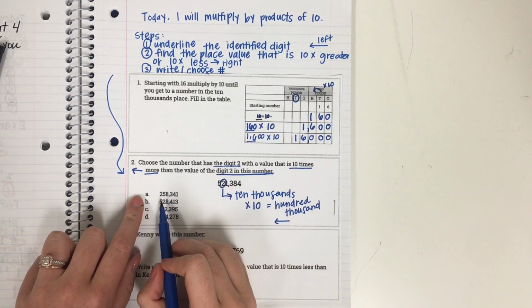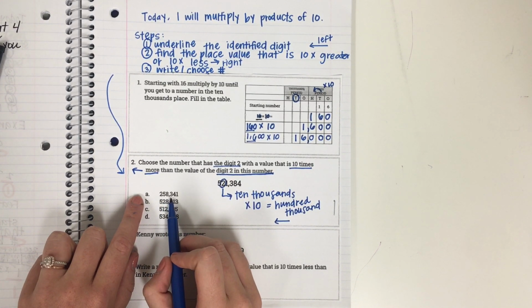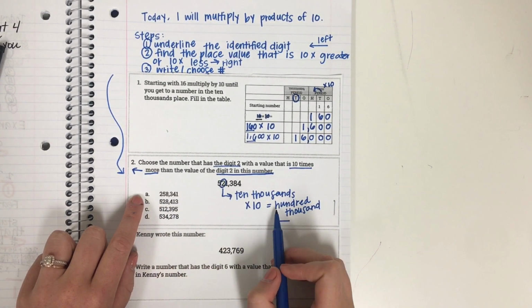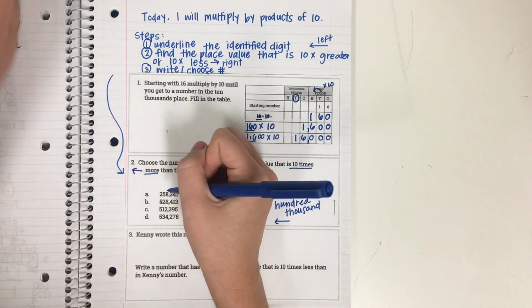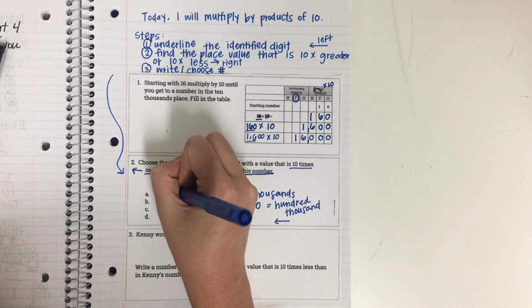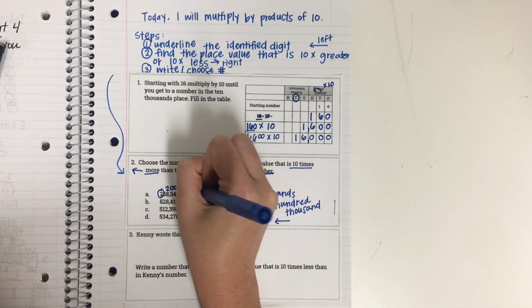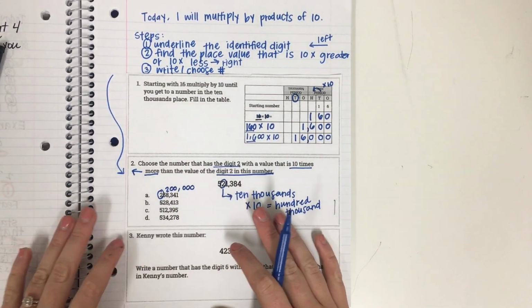So let's look here. A, 258,341. I said 200,000, right? 200,000. So if I look at this and I circled this, I have 200,000, right? Well, let's look at the other ones just in case. You never know, they might try to trick you.